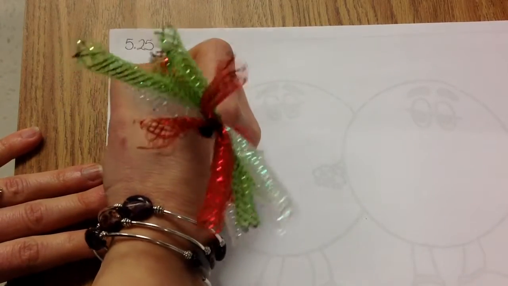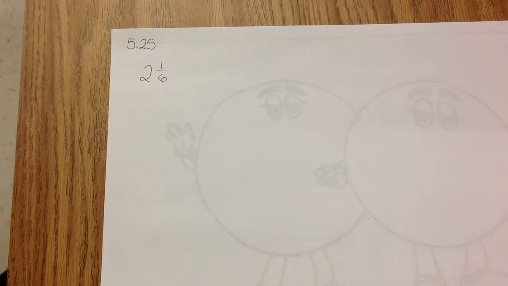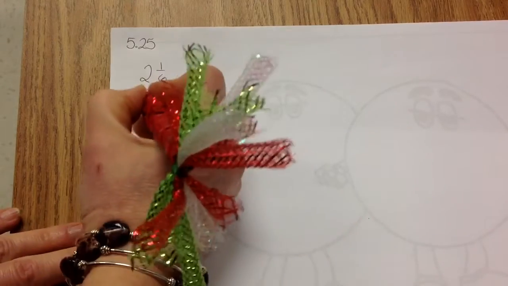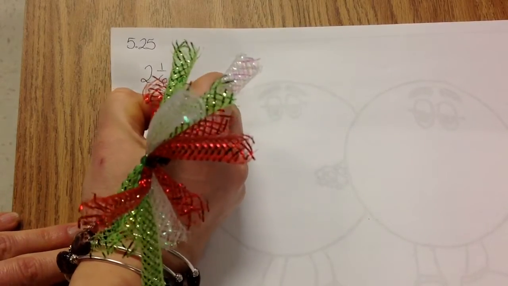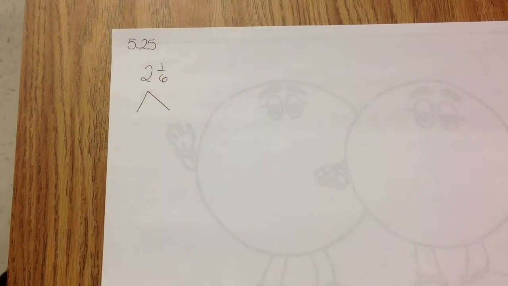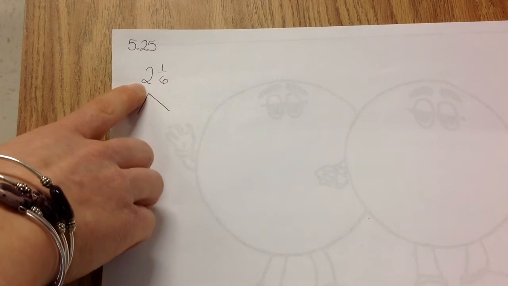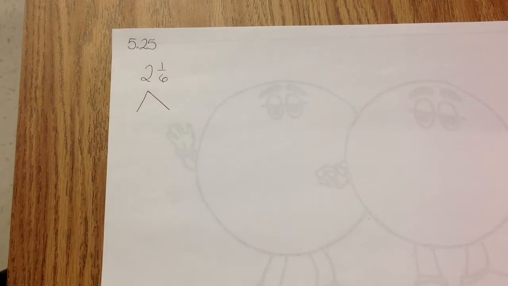And what we're going to do is I want you to write down 2 wholes and 1/6. And this time I want you to decompose it into wholes and sixths. So if I take my 2 wholes, how many sixths does that break down into?